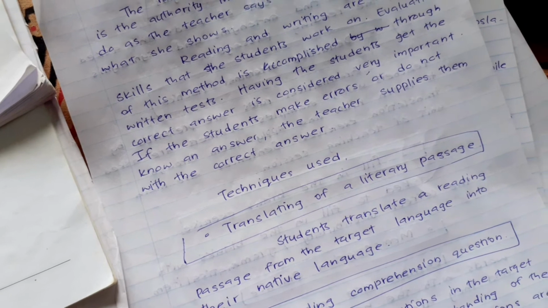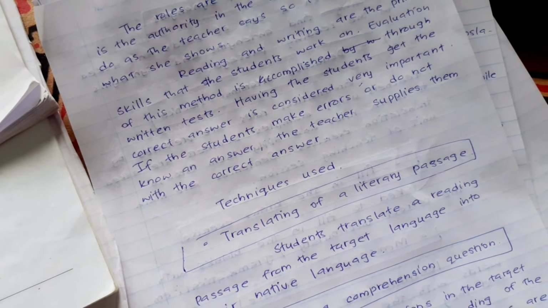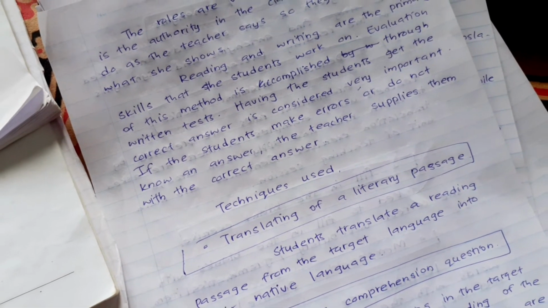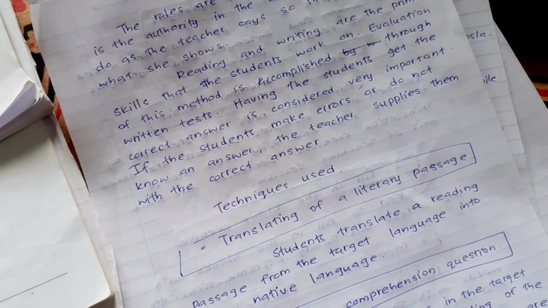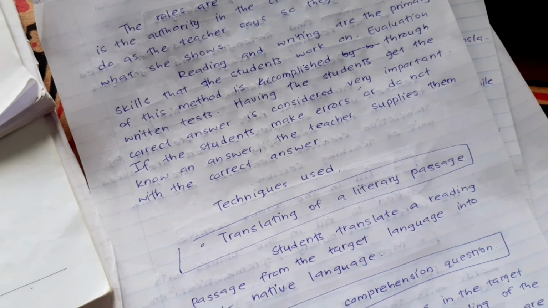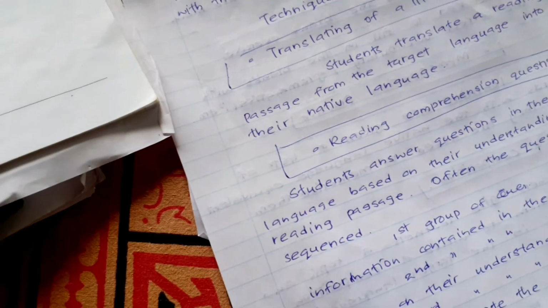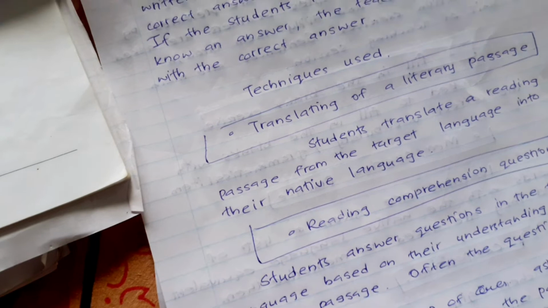One of the techniques is translating a literary passage. So students translate a reading passage from the target language into their native language. That is the main technique used in this method.